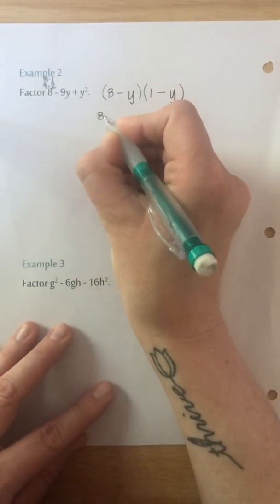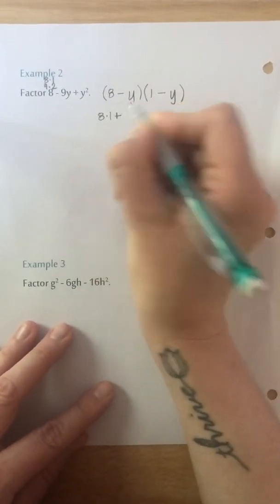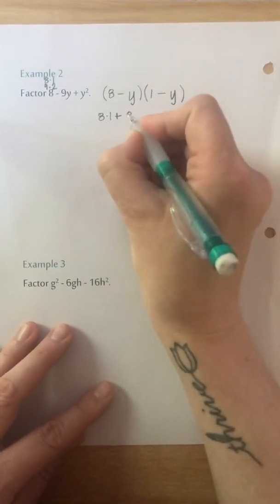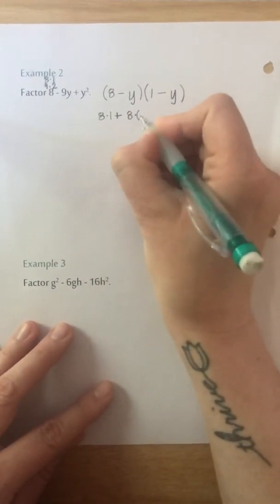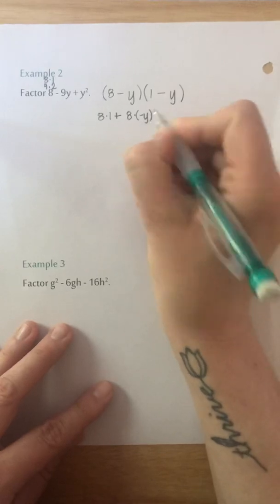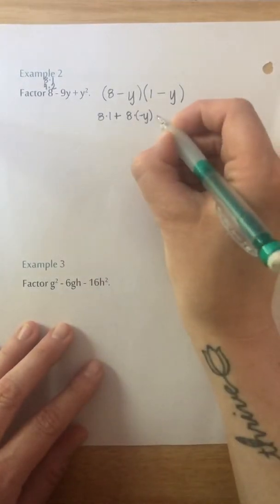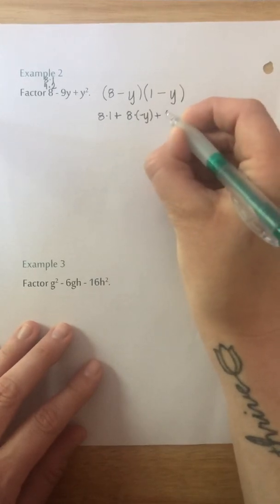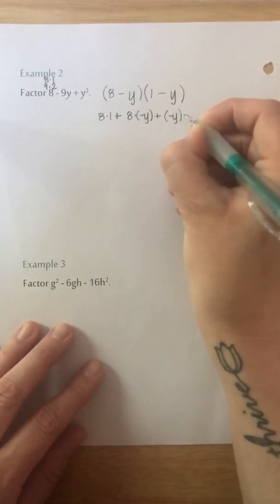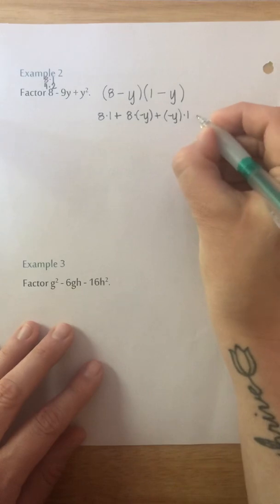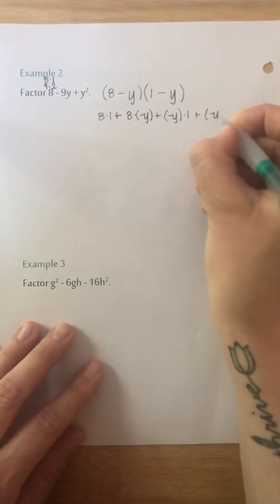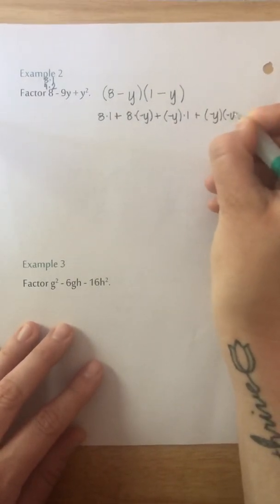So we're going to do 8 times 1 for first. Then for outer, we're going to do 8 times negative y. I'm just using the parentheses so that I remember that that's not a minus sign, that it's a negative y. Then for inner, we're going to do negative y times 1. And then for last, we're going to do negative y times negative y.